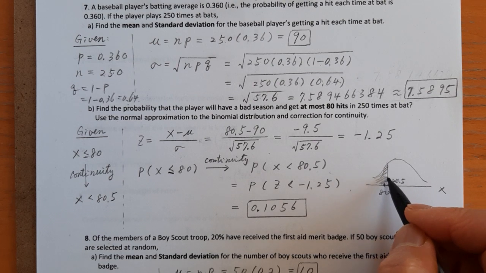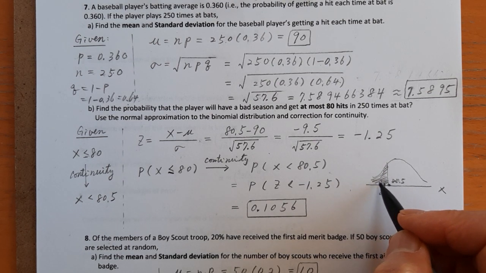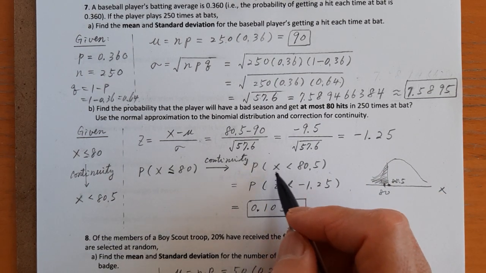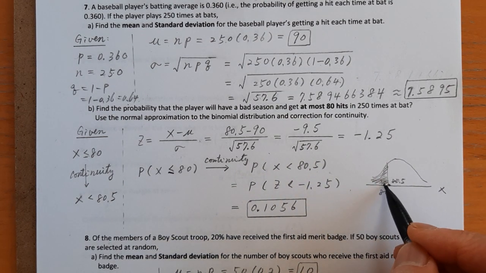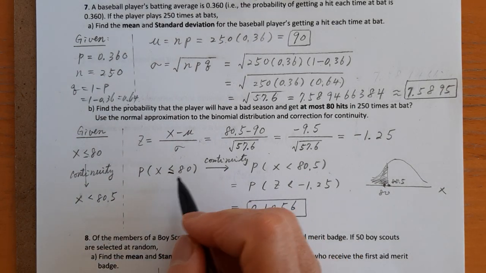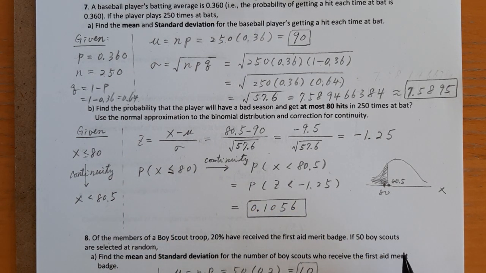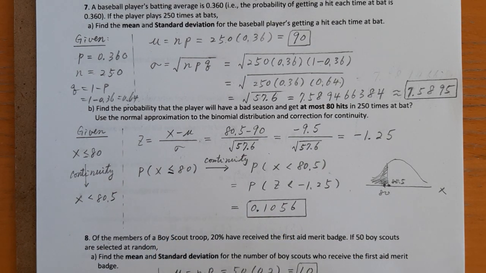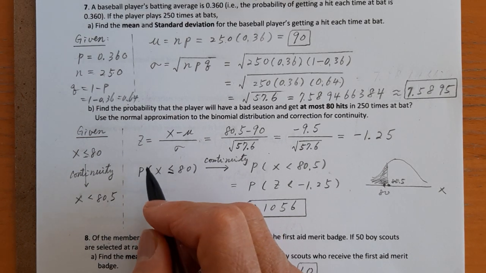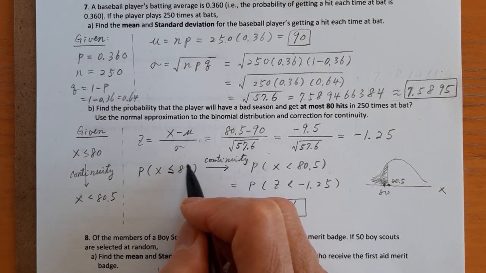Then you find the probability of x less than 80.5, and this probability will cover the probability of equal to 80. You cannot just use 80, because the table does not include 80; it only gives the probability of x less than the number.